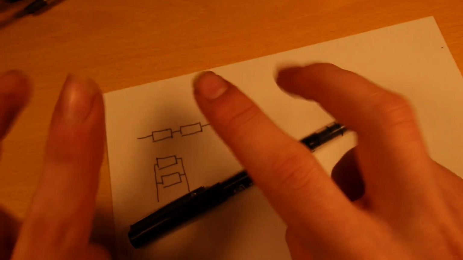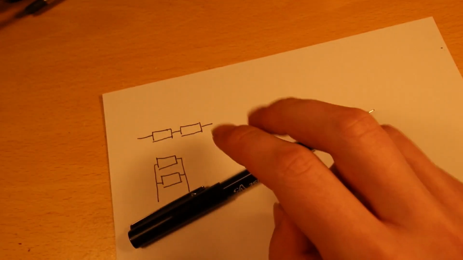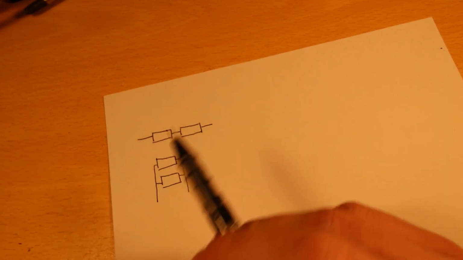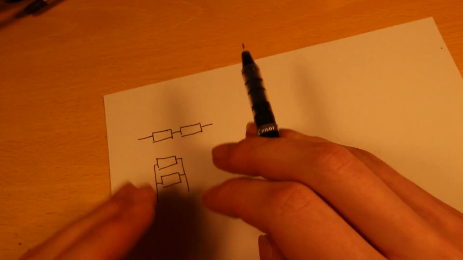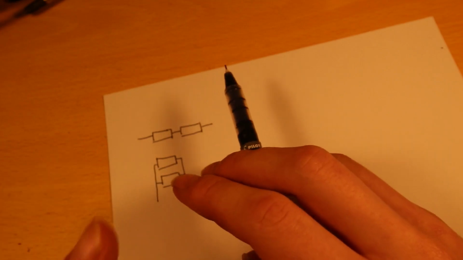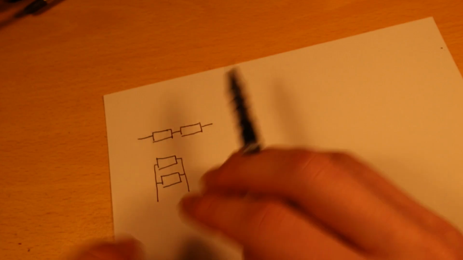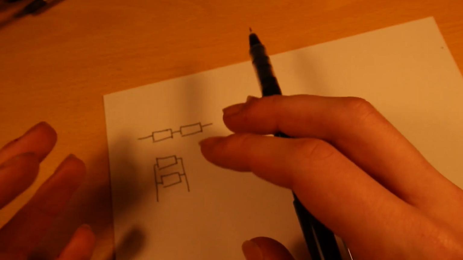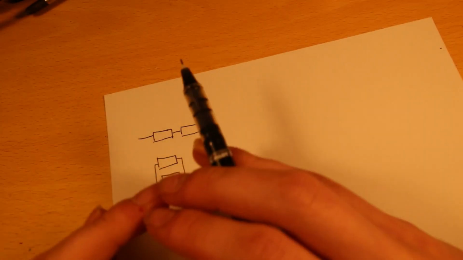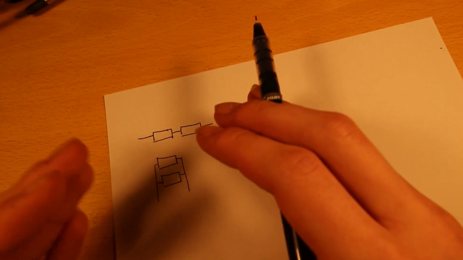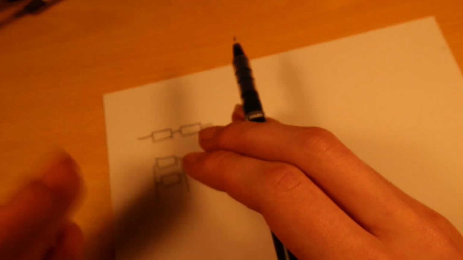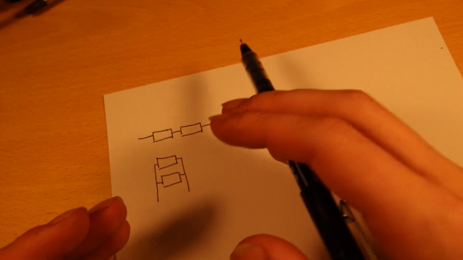People say that you get conductors and insulators, but again, that's not true, you don't. Absolutely everything will conduct electricity, with one exception. The only thing that does not conduct electricity is an absolute vacuum, which is the absence of matter. So everything else will conduct electricity. It's just some things are very, very bad at it, and some things are very good at it.